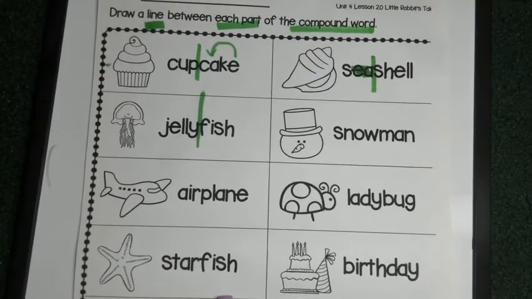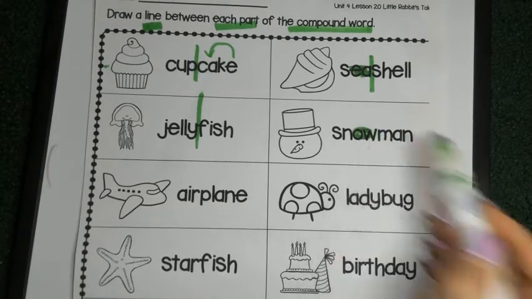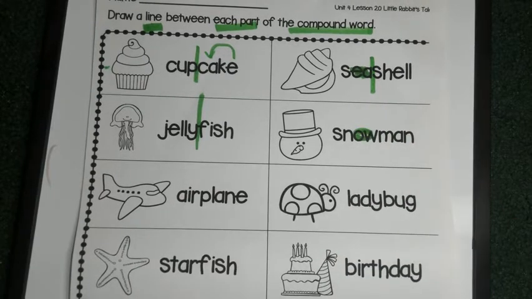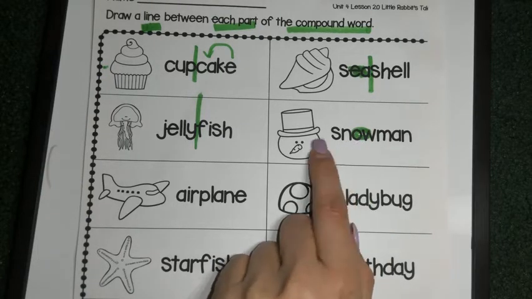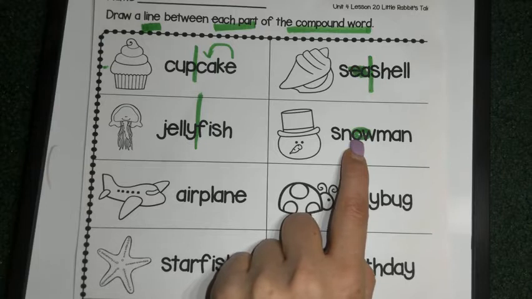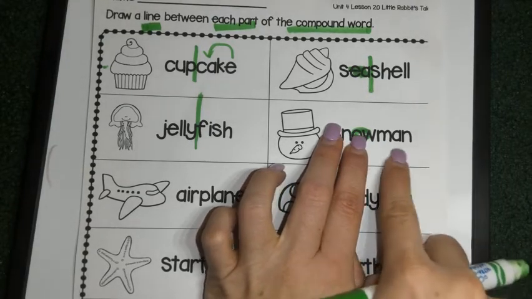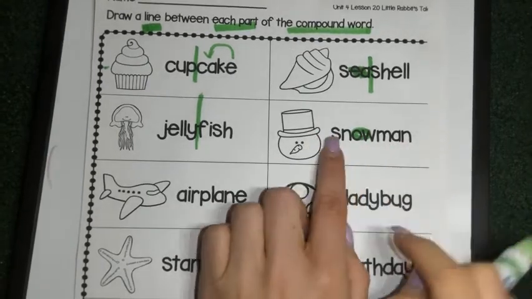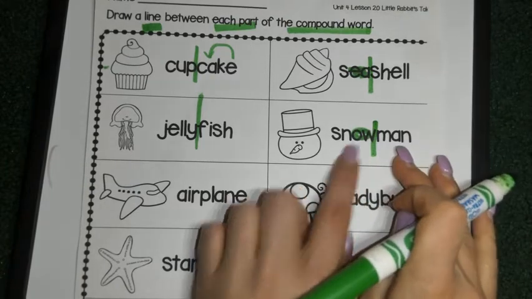All right, so we have a vowel team, O-W. O-W says O. So I'm going to run my fingers, snow, snow. That's one word. And then I'm going to make sure that the next, starting at M, says another word. Man, snow, one word. So I'm going to draw my line here. Snowman.